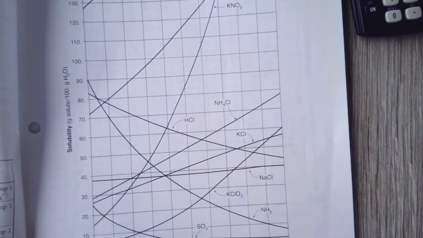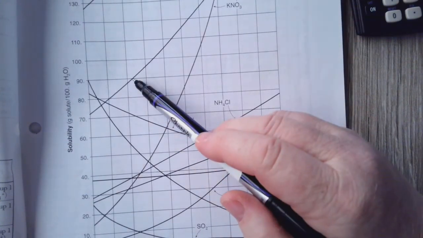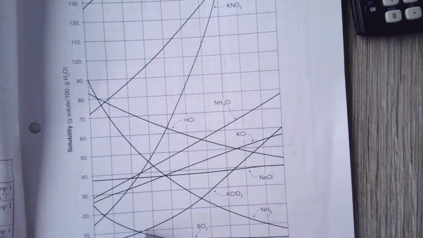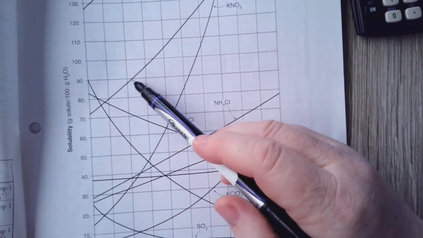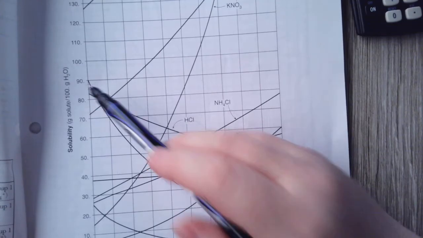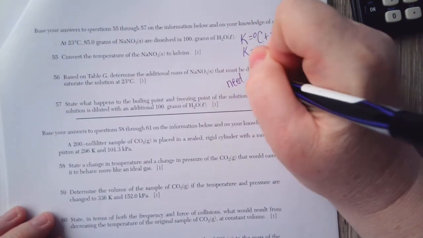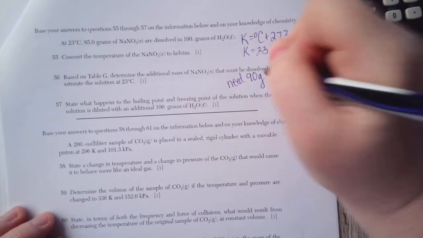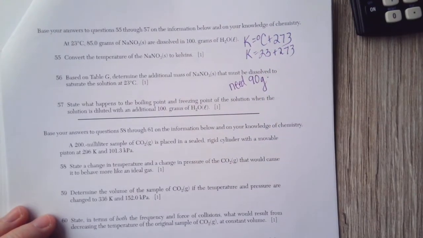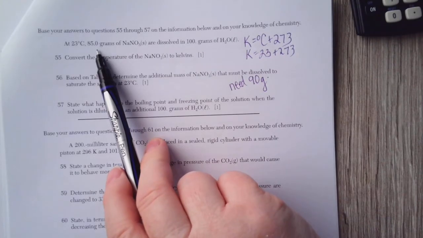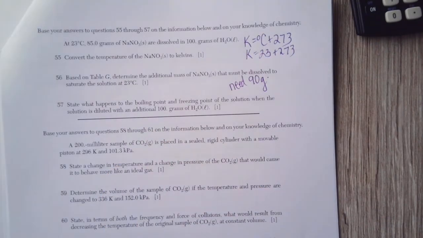I'm at 23, so a little bit less than halfway. So you can see right here, at 23, to be saturated, I need 90 grams. Okay? So I need 90 grams to make it saturated. But did I add 90 grams? No, I did not. How many grams did I add? 85.